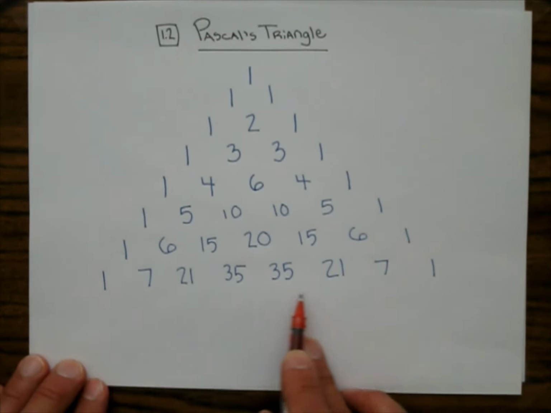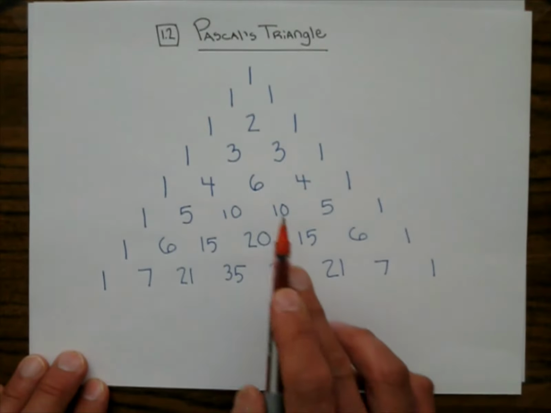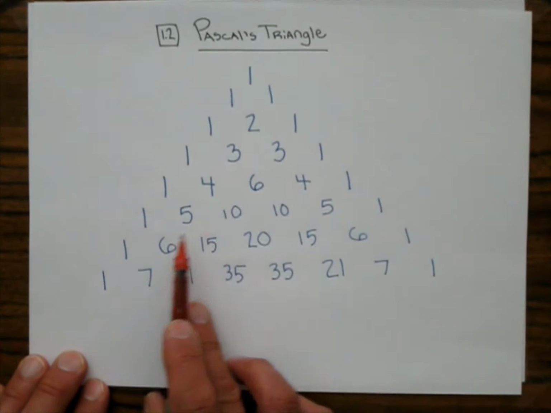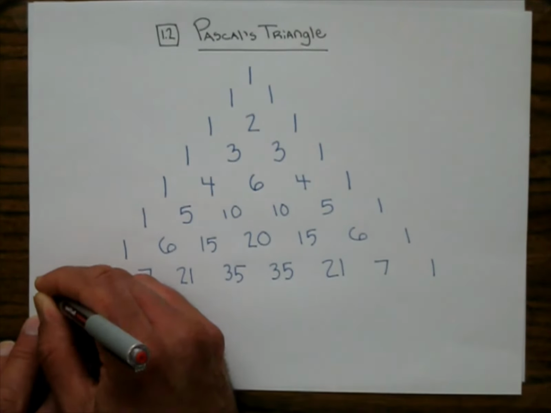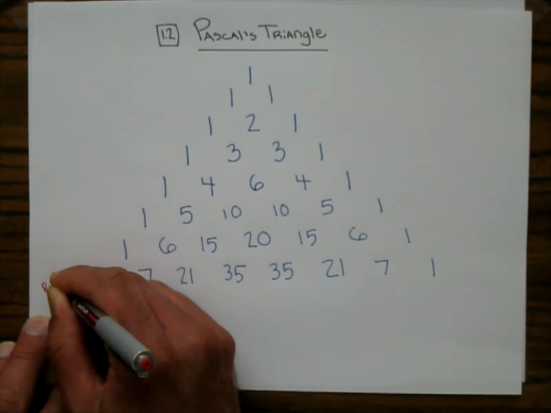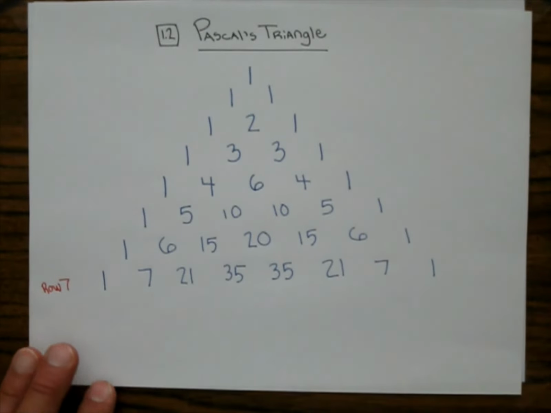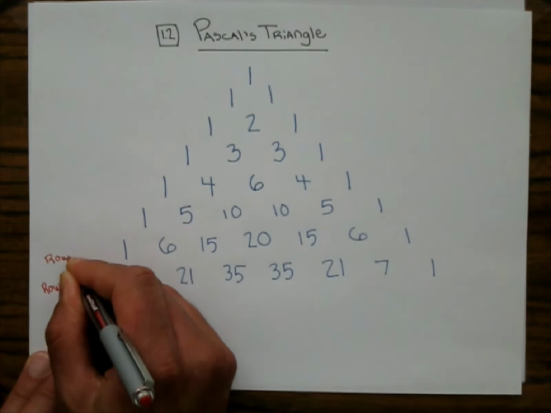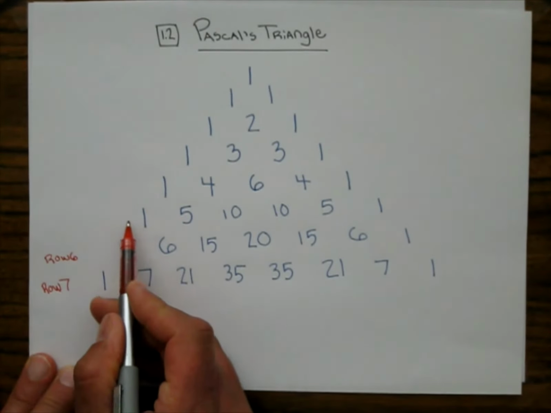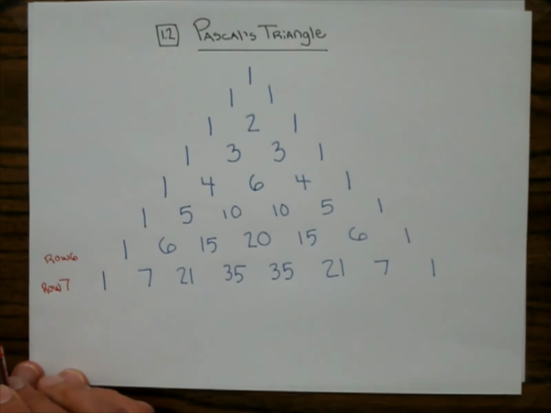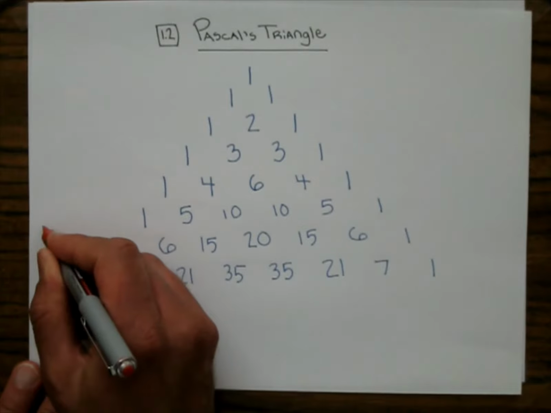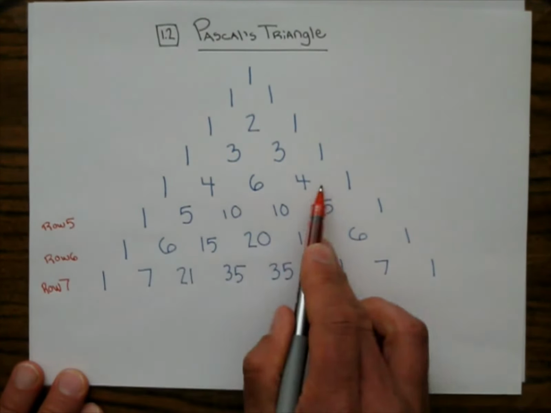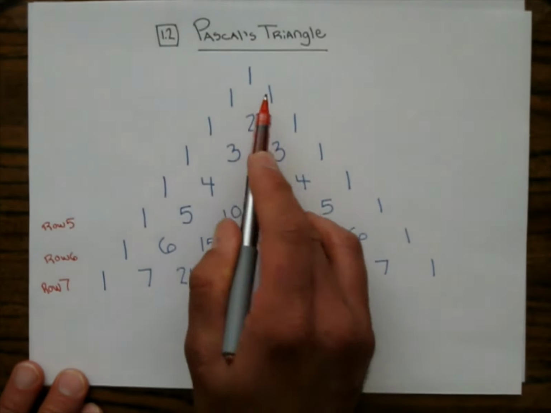The row that we just did, even though it's the 8th row, 1, 2, 3, 4, 5, 6, 7, 8, this row is called row 7, which means the row above it is row 6. And this row right here is row 5. Row 4, row 3, row 2, row 1.